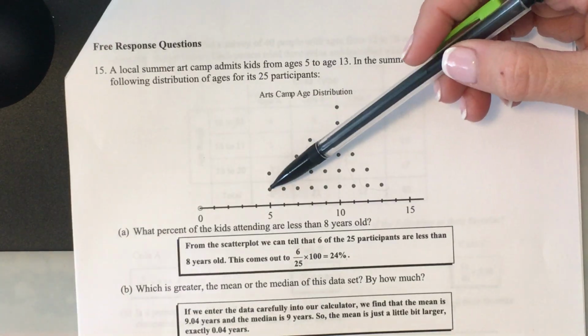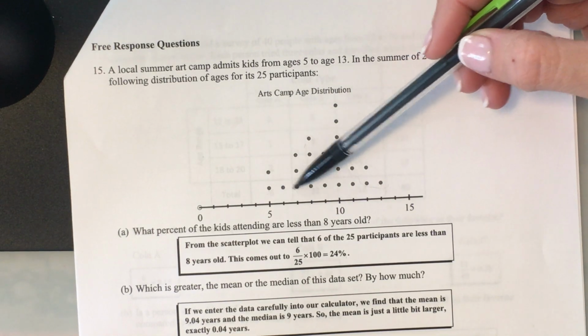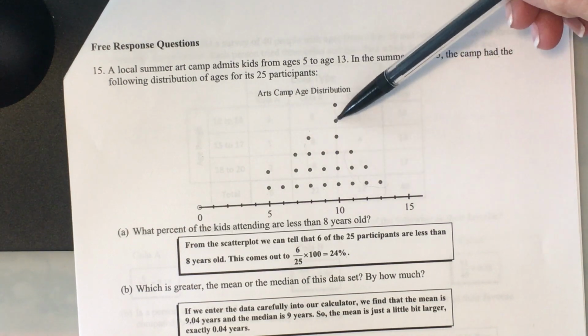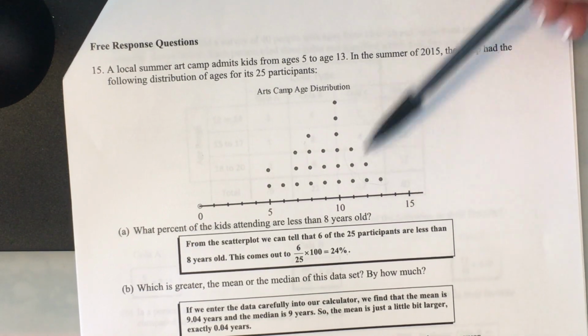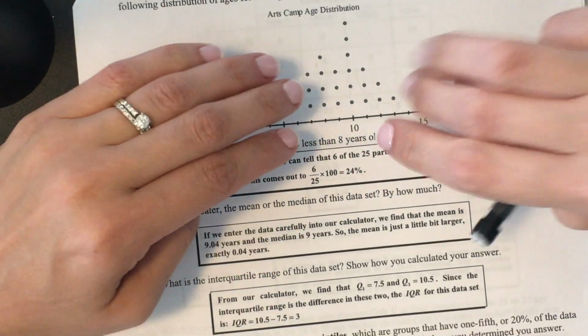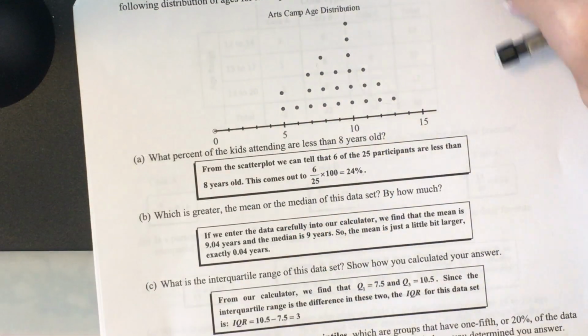If they said the lower, we would do 1, 2, 3, 4, 5. So we would do 5, 6, and 7, and so forth. So it just broke it down into groups of 5. You could even see this easier if you wrote all of these out and then grouped by 5s as well.